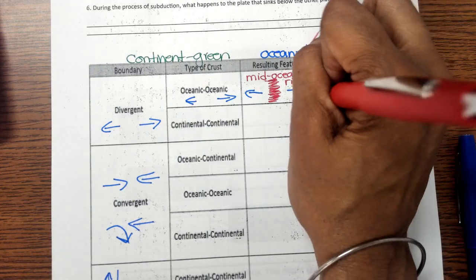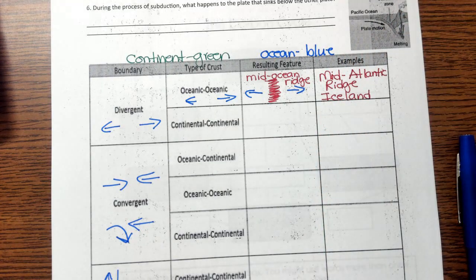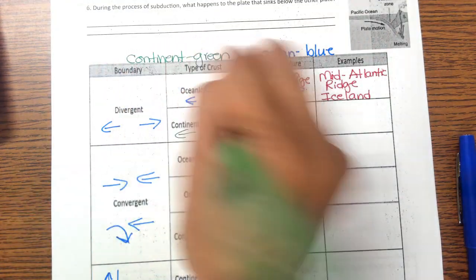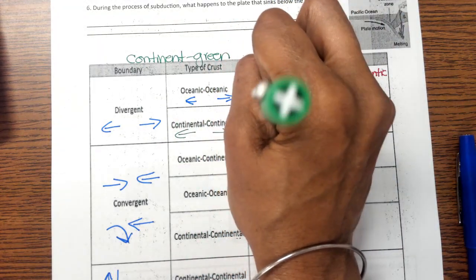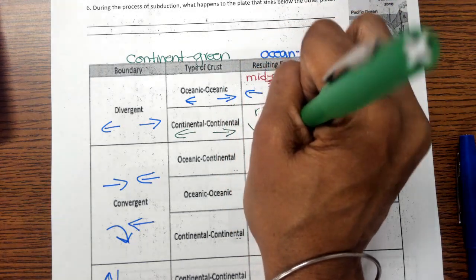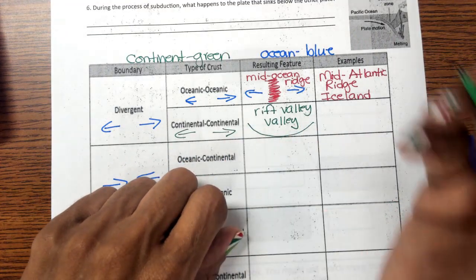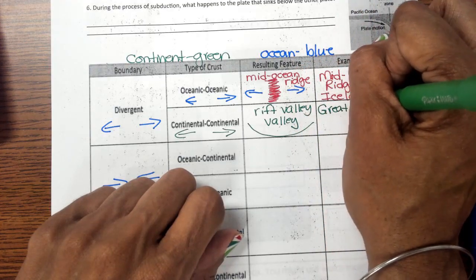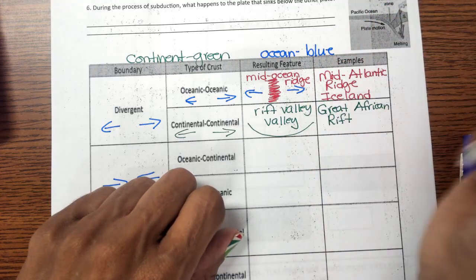Okay, and the country of Iceland is actually a mid-ocean ridge. All right, if you have two land plates that move away from each other, you get something called a rift valley or a valley. Those land plates pull apart and you just get this valley. An example is the Great African Rift.